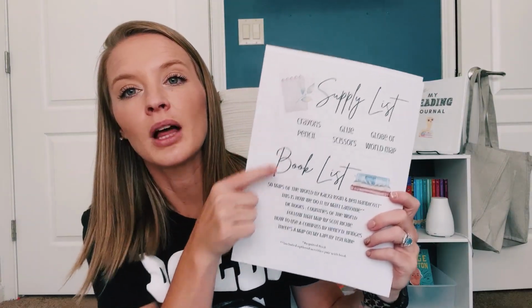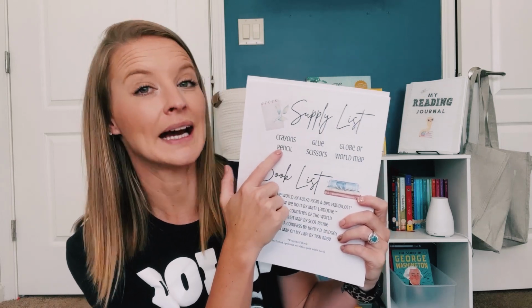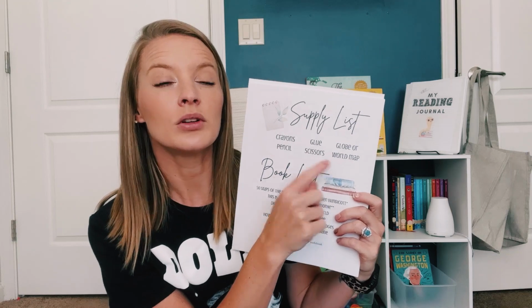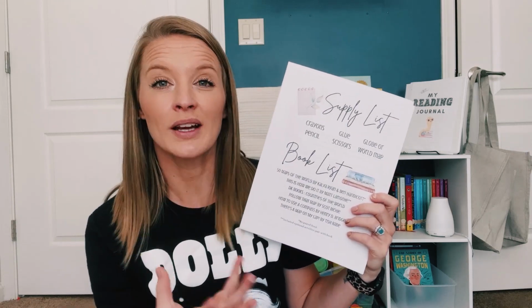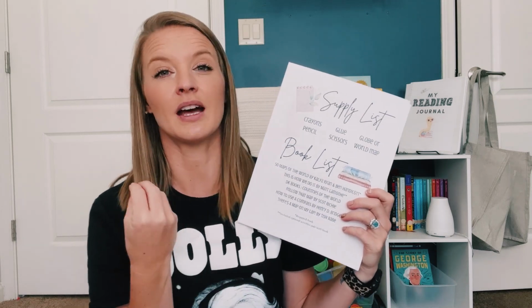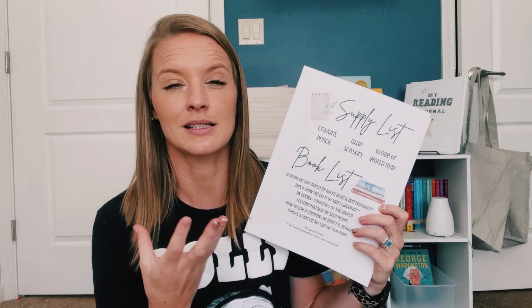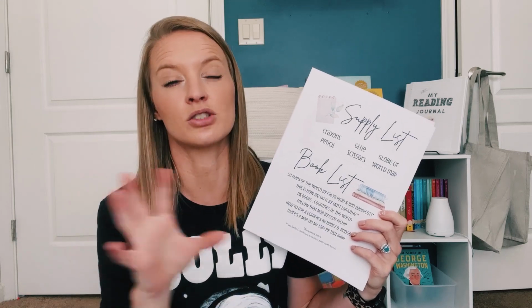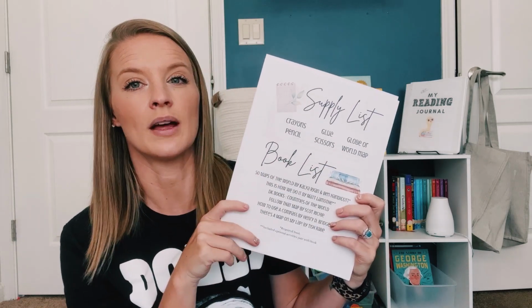Then you have a supply list and a book list. The main thing on the supply list that you may not have is either going to be a globe or some kind of world map. I will link below the globe that we currently use. You're really going to want that because for some of the initial discussion questions, you're going to want to have access to some kind of map. That way you can see hemispheres and surrounding bodies of water, things like that. So you're probably going to want to invest in that.